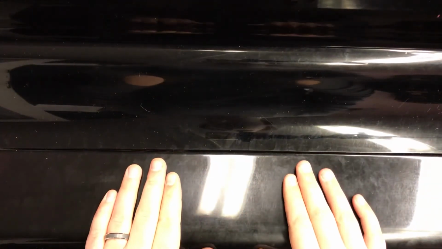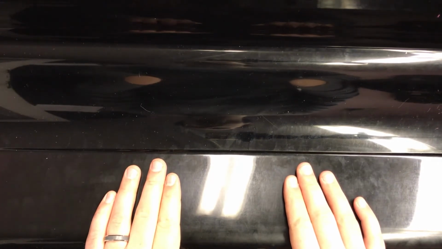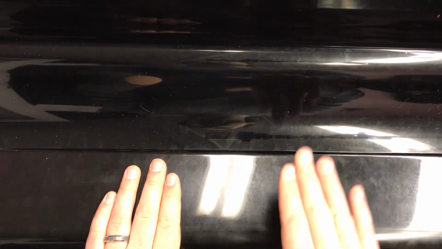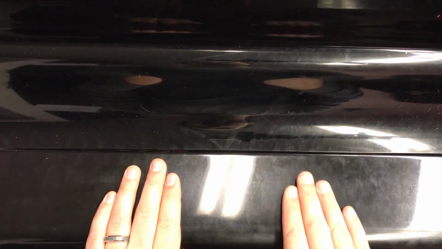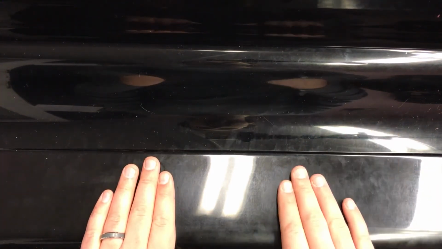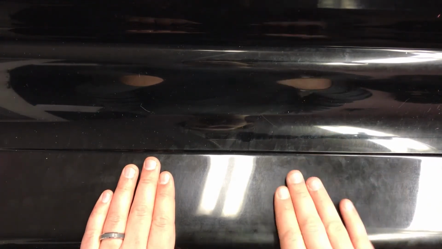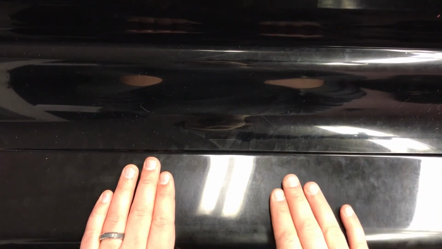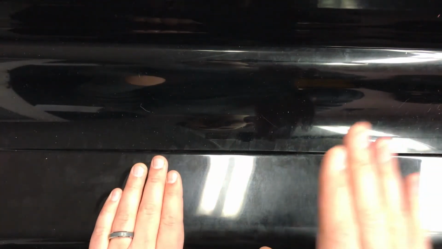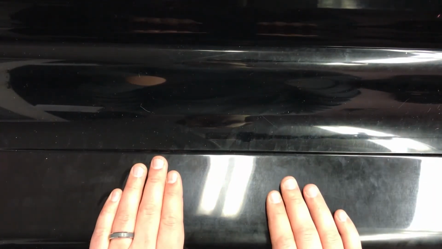So first, we're in 4/4 time. Right hand, left hand. So 1, 2, 3, 4. 1, 2, 3, 4. Together. 1, 2, 3, 4. Together again. 1, 2, 3, 4.